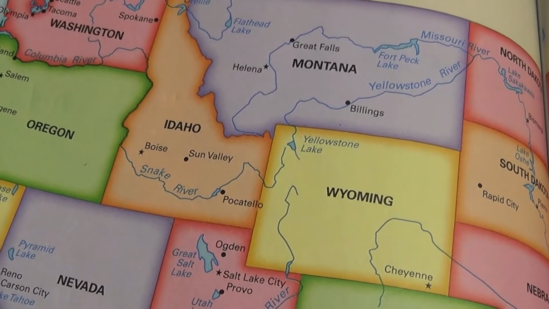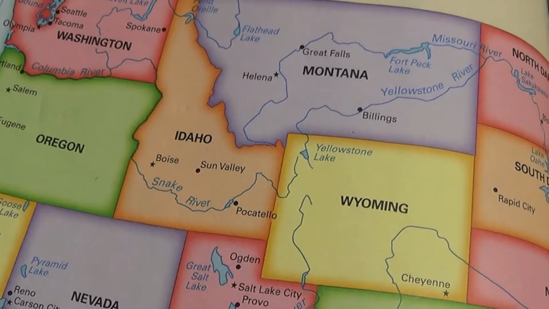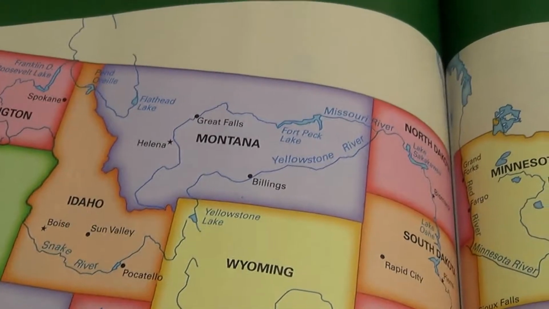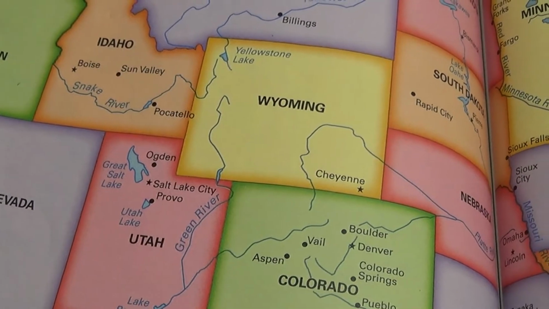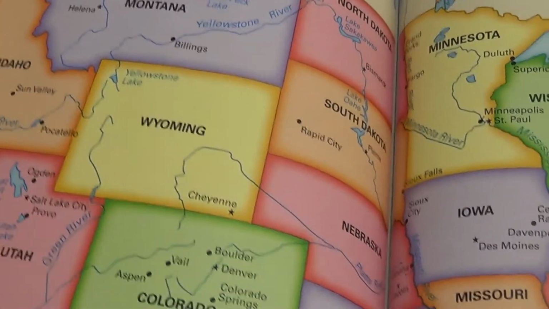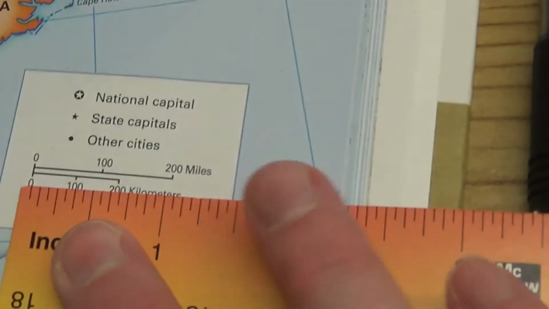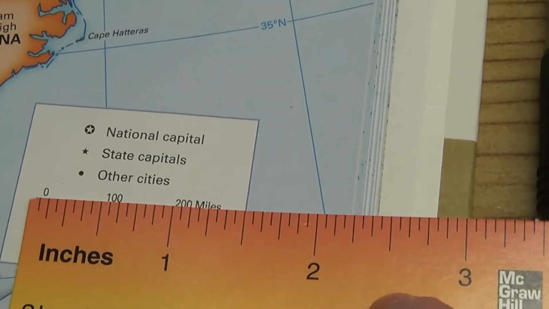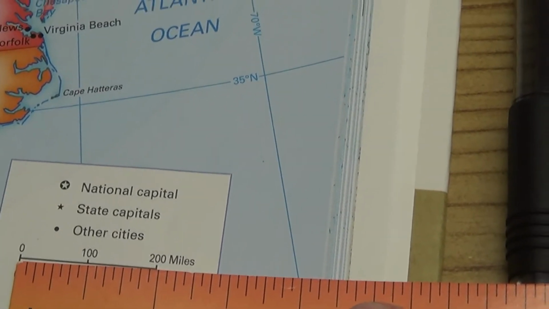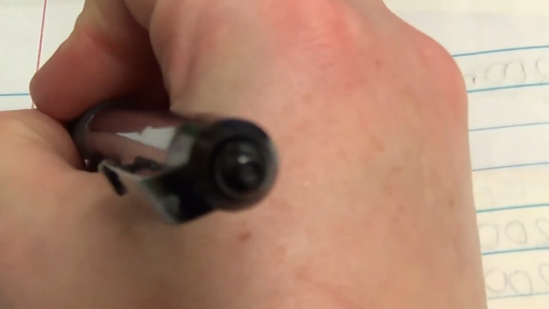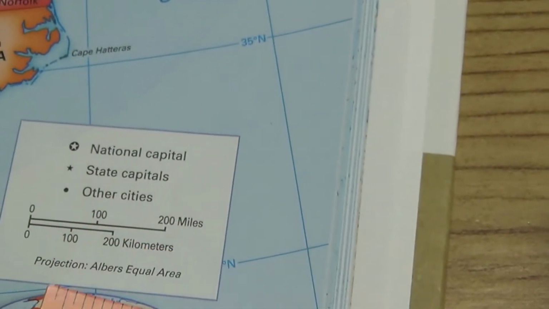We are going to do another example. We're going to look here at Idaho, and we're going to see the distance between Boise and Sun Valley. It's the same scale, so we still know that our scale is going to equal 200 miles. So, again, it is about an inch. So since our scale is about 1 inch long, we will write 1 inch on our paper. And according to our scale, 1 inch equals 200 miles.